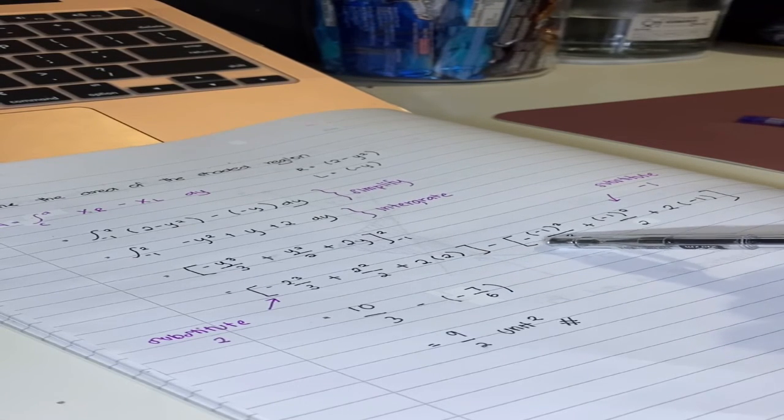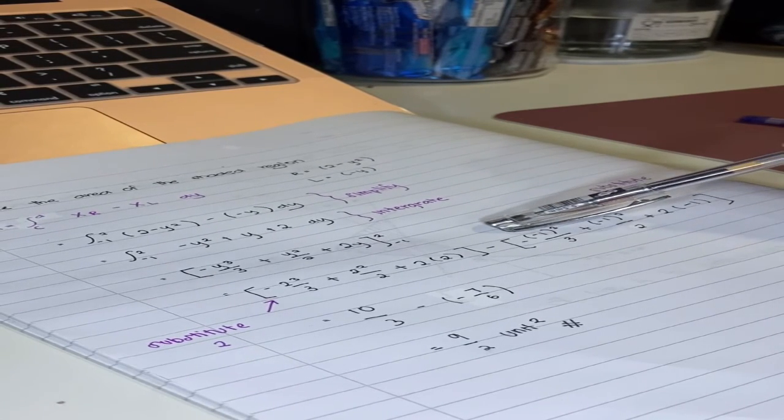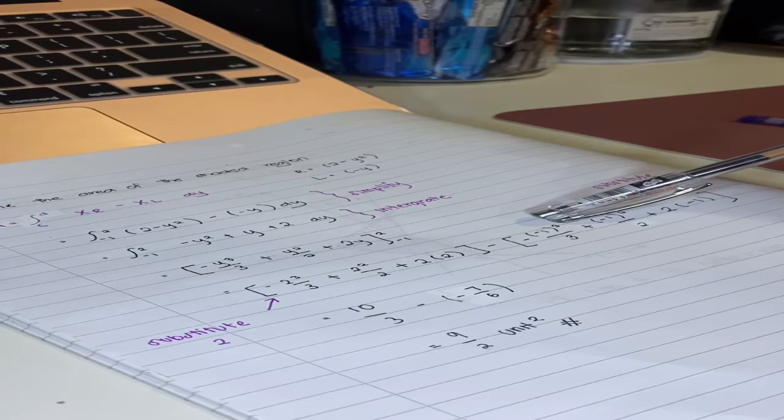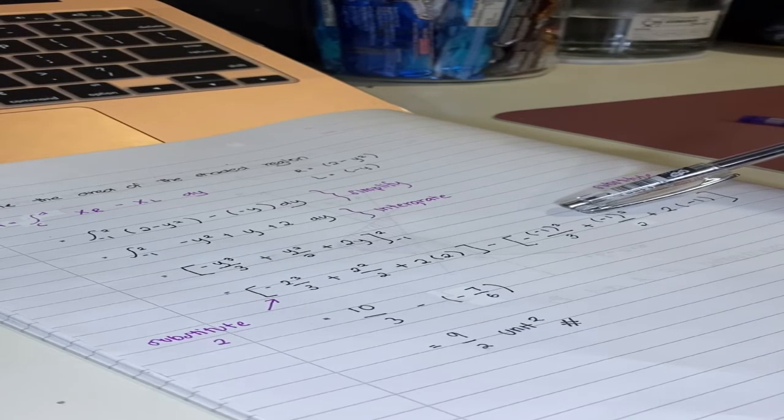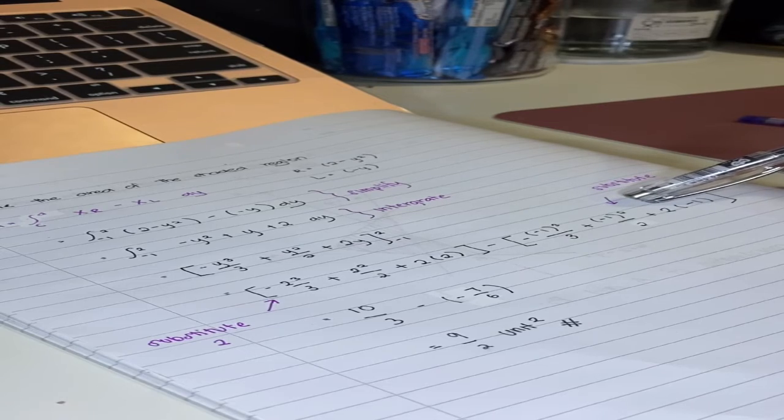And then we will substitute negative 1, and we get negative 1 cubed over 3 plus negative 1 squared over 2 plus 2 times negative 1.